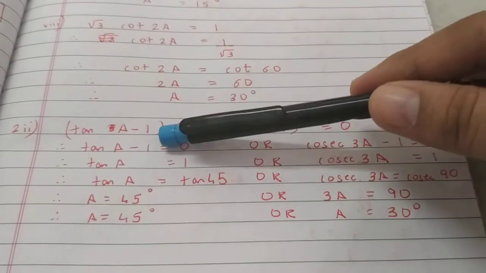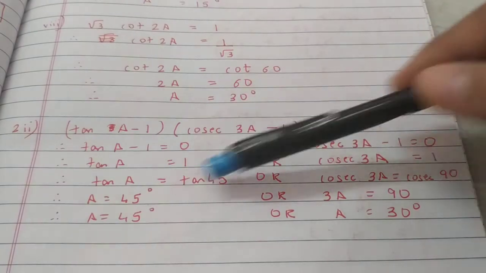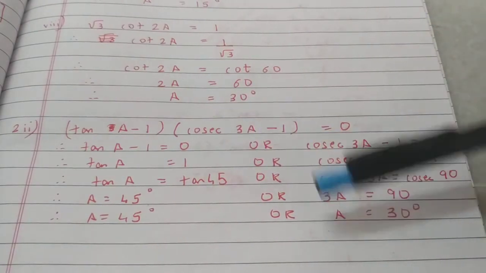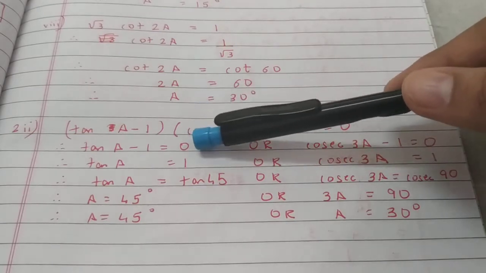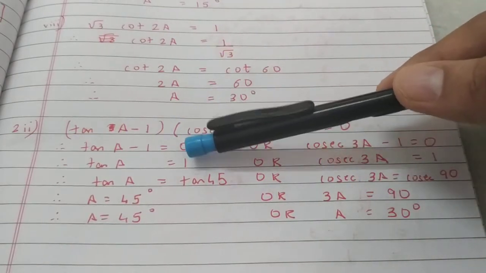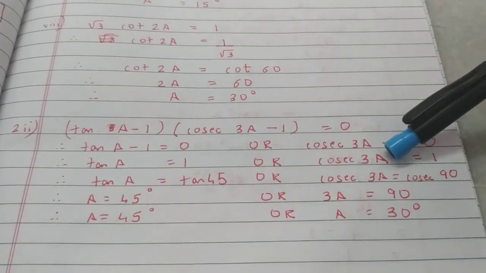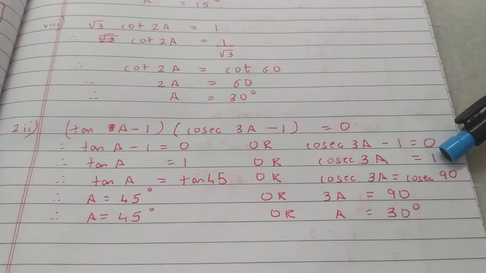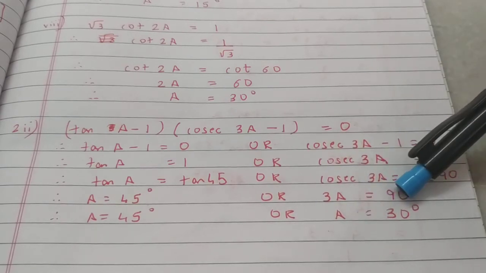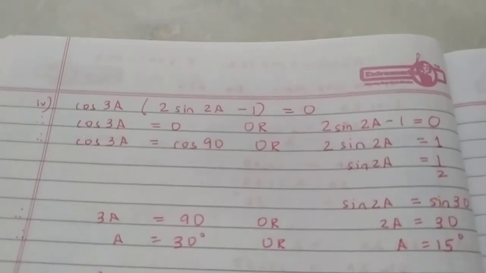Now, as I said in 2.2, either this bracket is equal to 0 or this one is equal to 0. So these are two separate sums combined into one. So solve this as we did in the previous sums. Tan A is equal to 1, but 1 is nothing but tan 45. That means A is 45 degrees. Similarly here, minus 1 becomes 1 on the RHS, but 1 is cosec 90. That means 3A is 90 by comparing, and A is equal to 30 degrees. So A has two values in this sum.